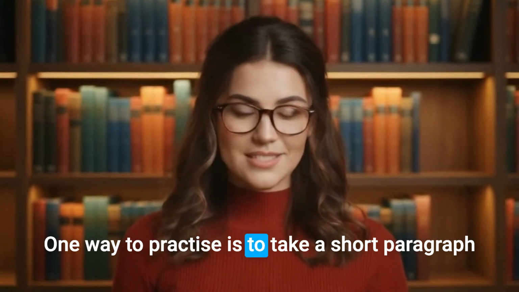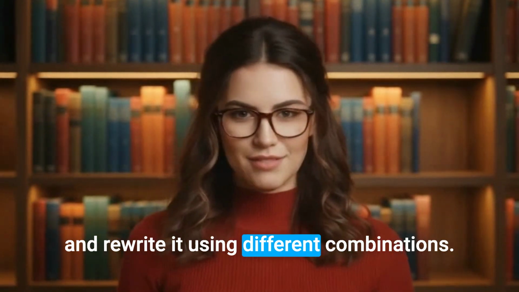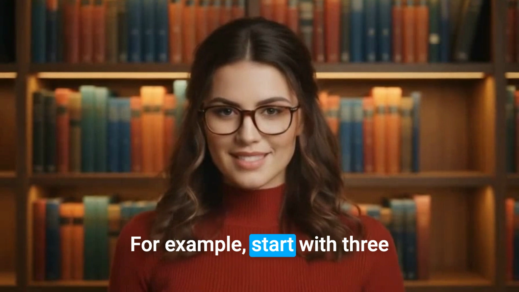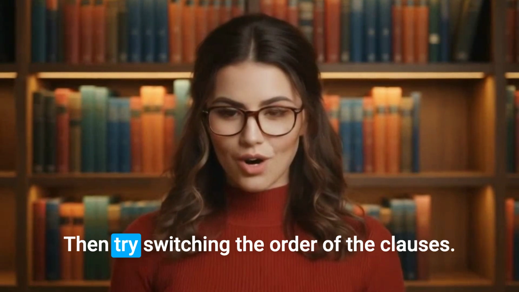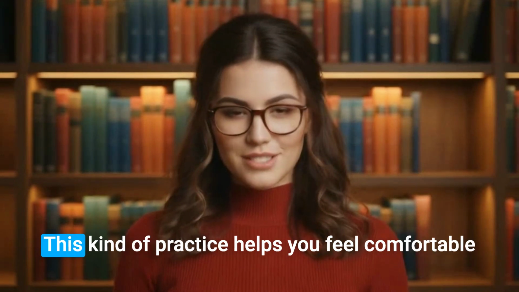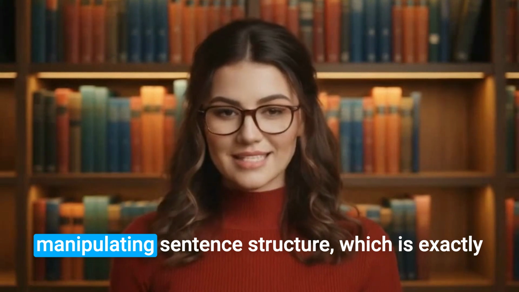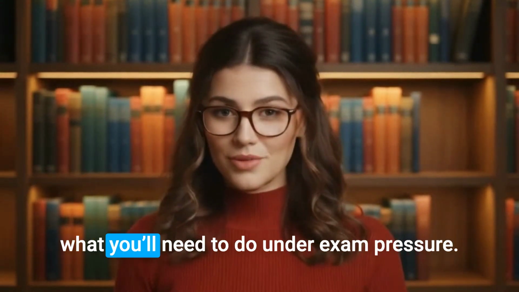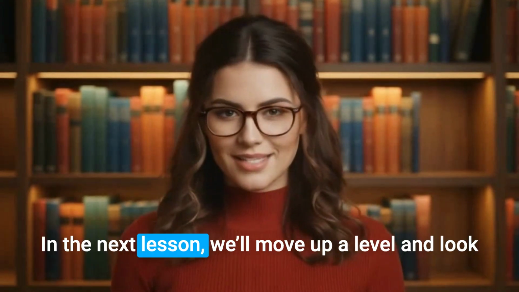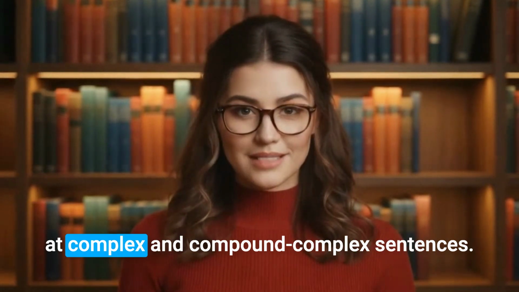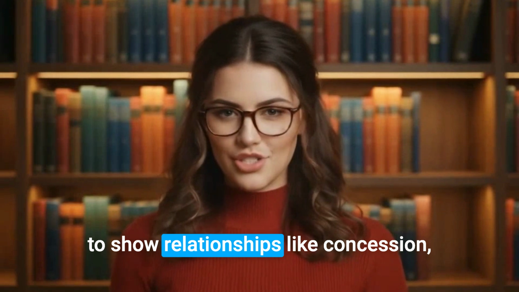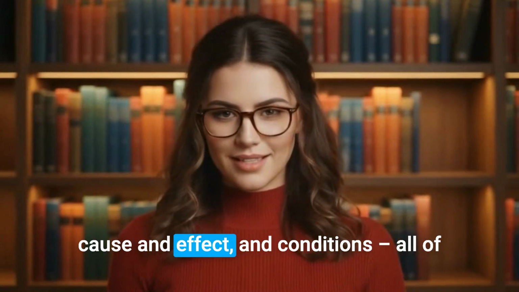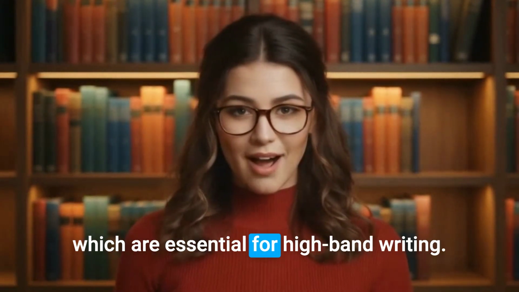One way to practice is to take a short paragraph and rewrite it using different combinations. For example, start with 3 separate simple sentences, then join 2 of them with and or but to form a compound sentence. Then try switching the order of the clauses. This kind of practice helps you feel comfortable manipulating sentence structure, which is exactly what you'll need to do under exam pressure. In the next lesson, we'll move up a level and look at complex and compound-complex sentences. You'll see how to use dependent clauses to show relationships like concession, cause and effect, and conditions, all of which are essential for high band writing.